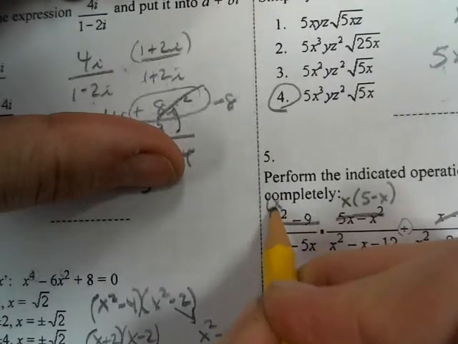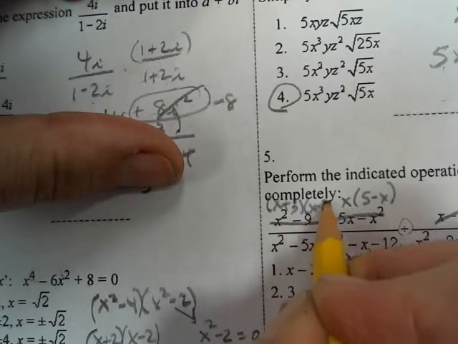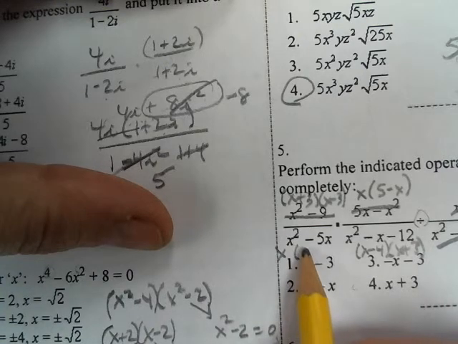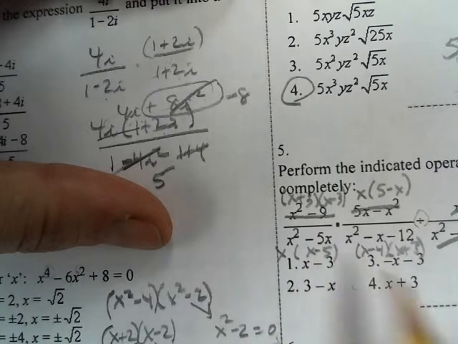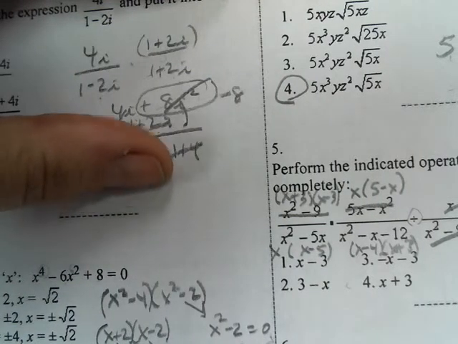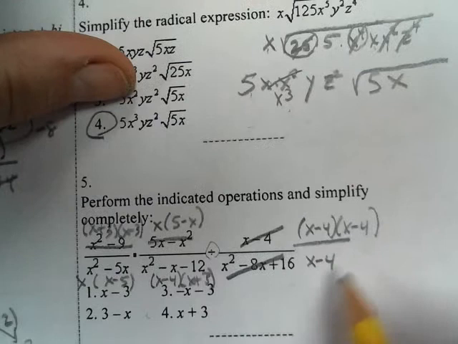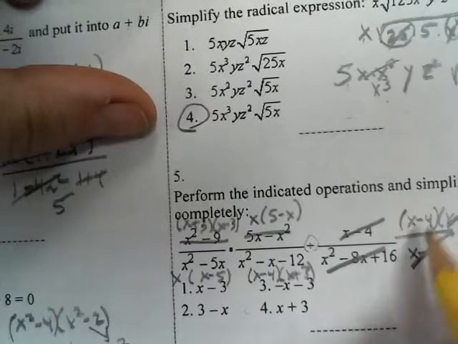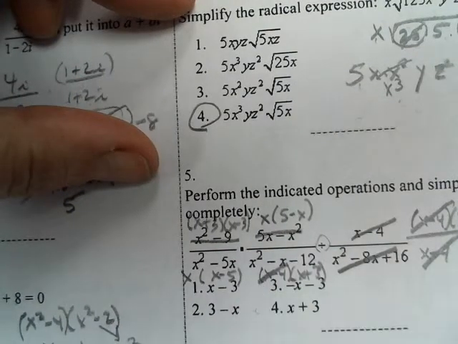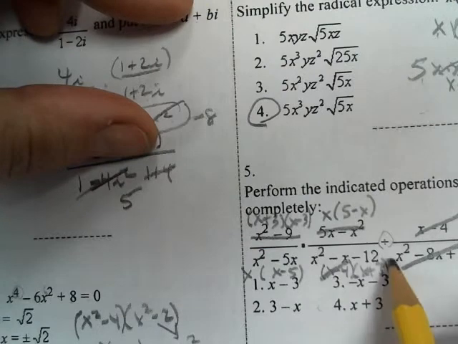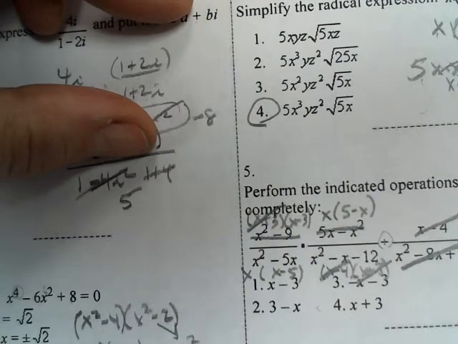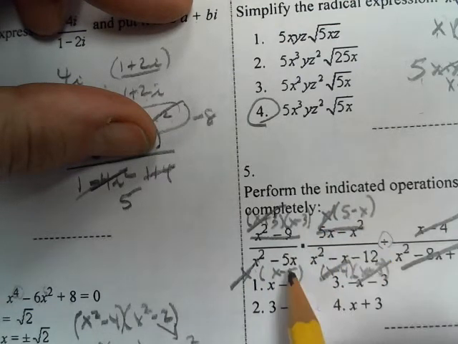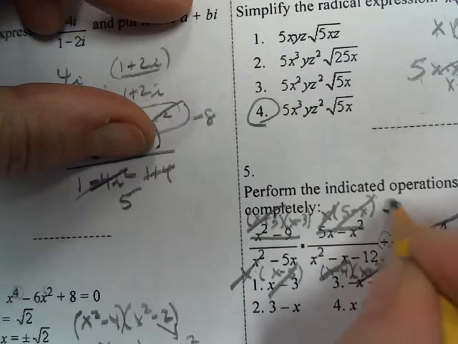And here we have an x plus 3 times x minus 3, and on the bottom we have an x times x minus 5. Now we have to cancel a whole bunch of common factors. Way over here on the right-hand side, we have an x minus 4 and an x minus 4. Here we have an x minus 4 on the top and an x minus 4 on the bottom. We have an x plus 3 on the bottom and an x plus 3 on the top. We have an x and an x. And a 5 minus x and an x minus 5 cancels down to -1.